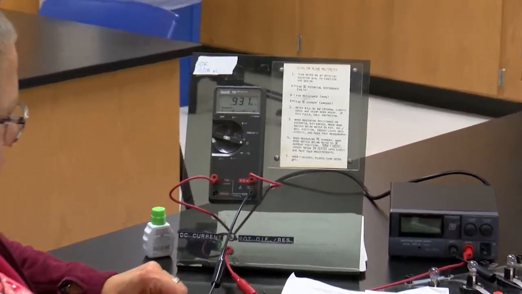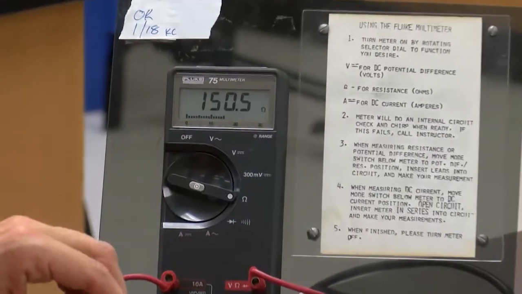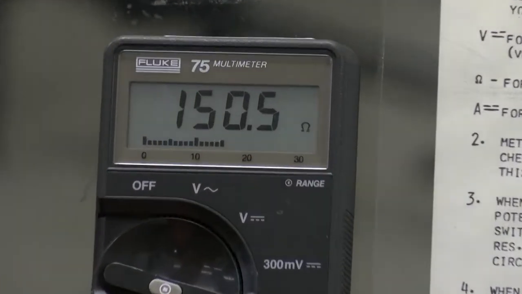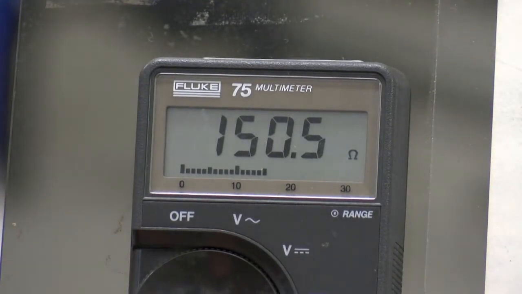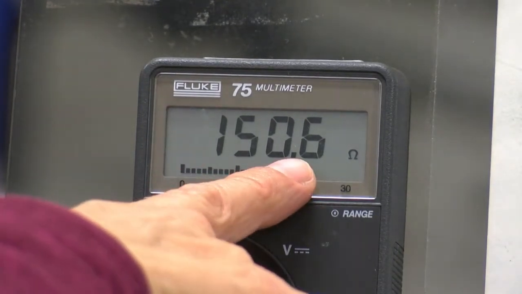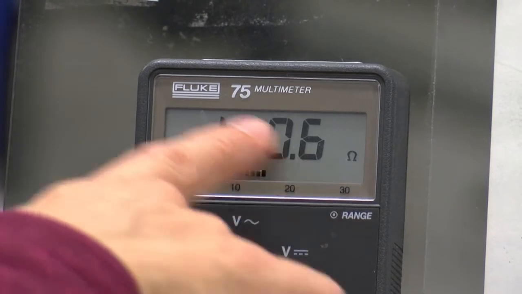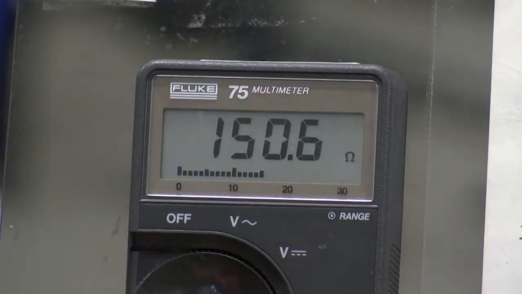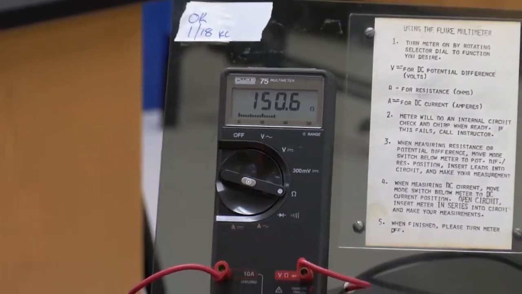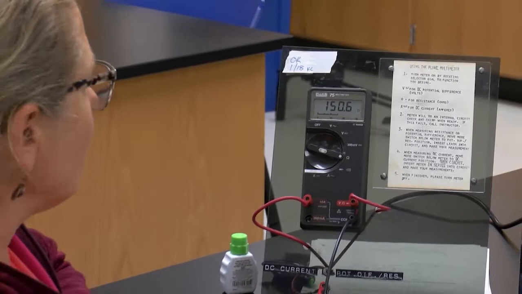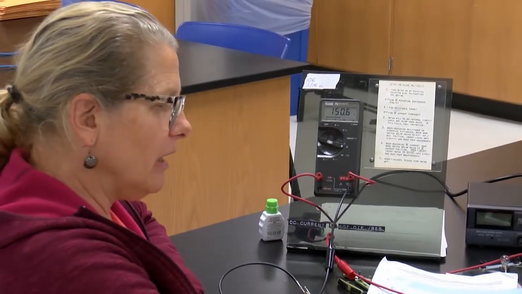So I'm going to put my little clips onto the posts, and the reading is 150.6. So we said by the color that it was 150, and now our measurement is 150.6.